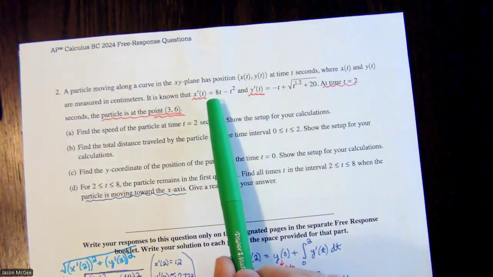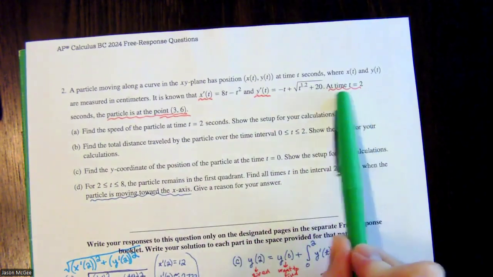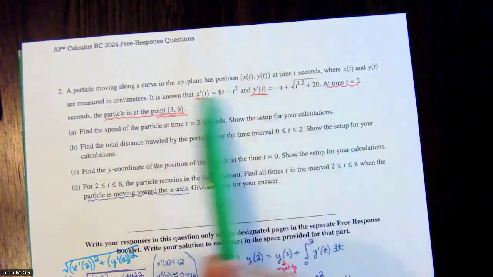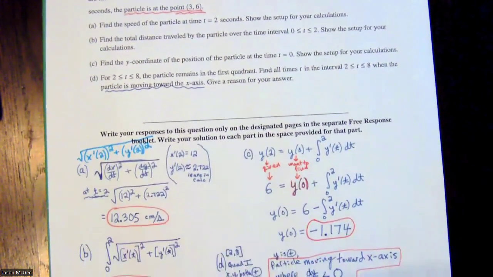But notice on the parametric, they gave us the x prime and the y prime. So we know how fast the x's and y's are moving. And at some point we use this, and we always use that initial point they give us there. So I just underlined a few important things for myself.